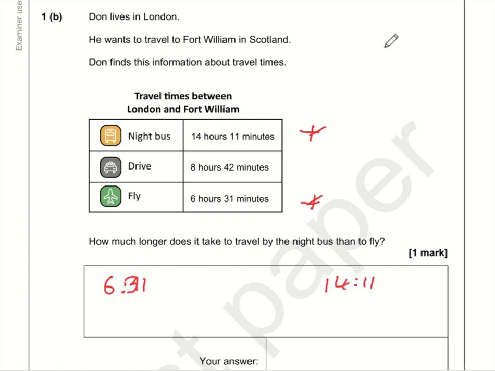Okay, so we can't really do this as a subtraction. You can, but it's a bit complicated because these are minutes and we're not using the decimal system when we're talking about time, because we're counting in 60s. That's what makes a lot of time questions really quite challenging. So what is the difference between these?